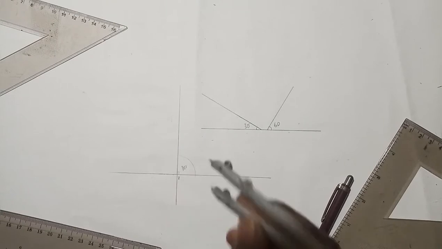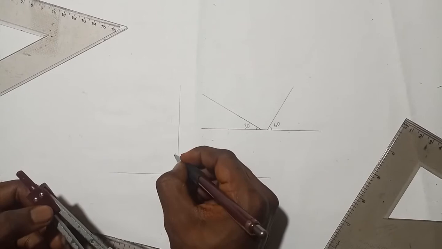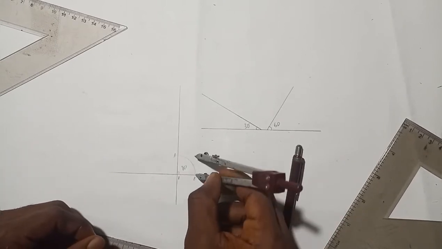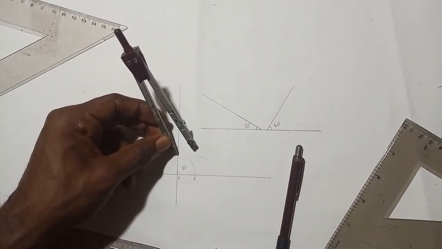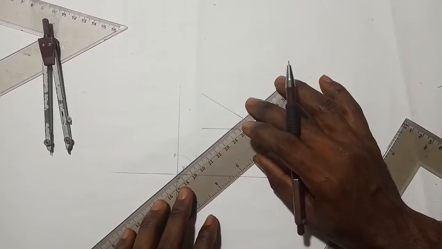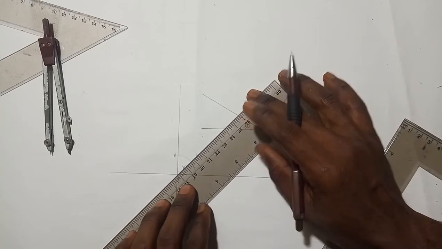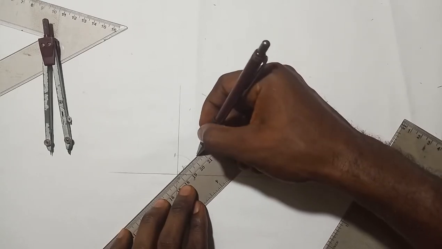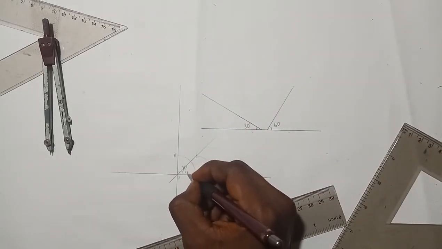Now, with that same radius, don't alter your compass. Call this point A and point B. Fix it at point B. Make an arc. Fix it at point A. Cut the arc. Now you join a line from point 1 to the point of intersection. Now this angle you have here is your 45 degrees.